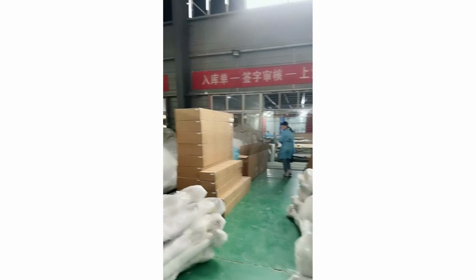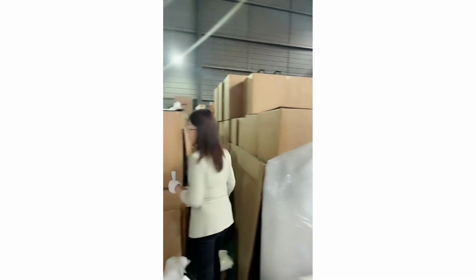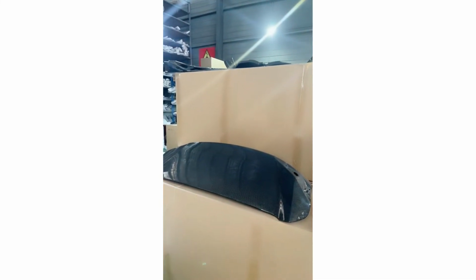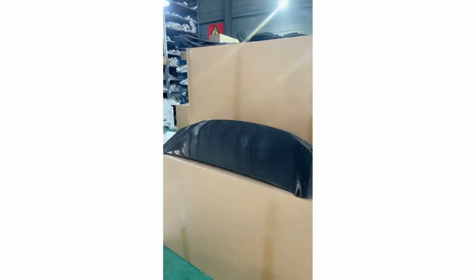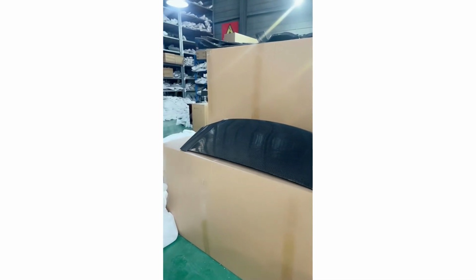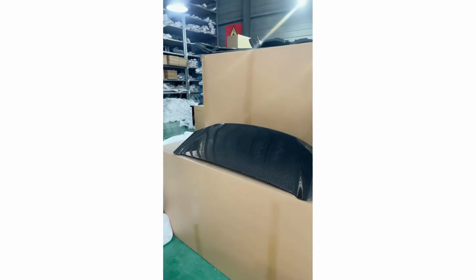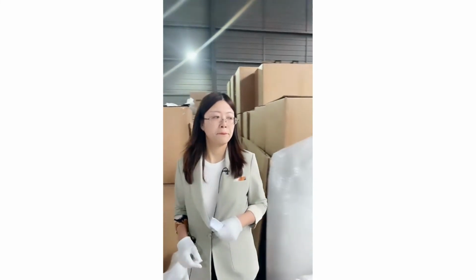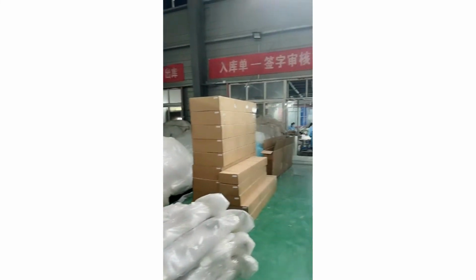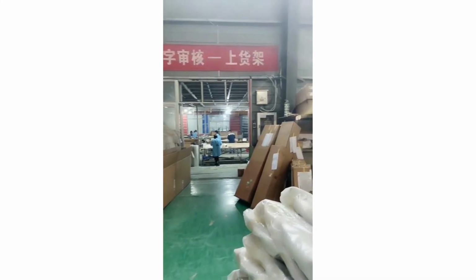This one you can see we also have some diffusers, front splitters, mirror covers, rear spoilers, and we also have the trunk and the hood for the car. Not only the small pieces, but also some big items. Okay, let's go to the packing workshop.